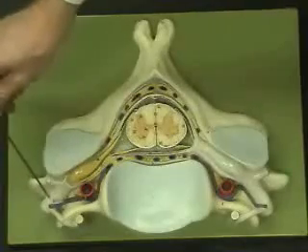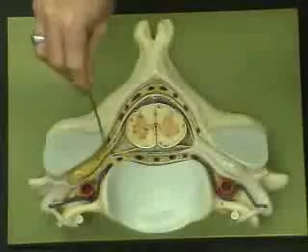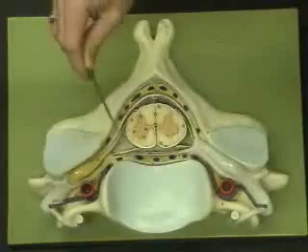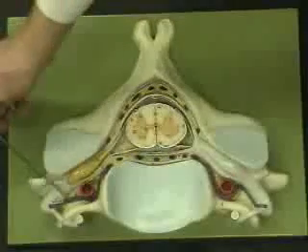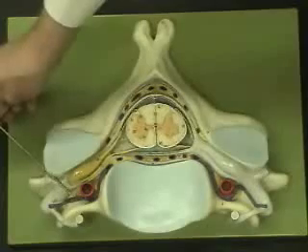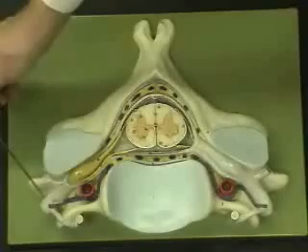ramus. So a quick recap: the spinal nerve is made up of dorsal roots and ventral roots, which were made of dorsal rootlets and ventral rootlets. That spinal nerve runs for a very short distance before it divides into dorsal rami and ventral rami.